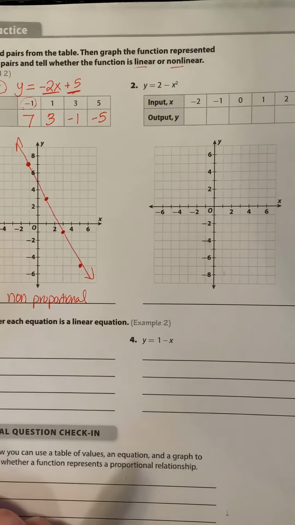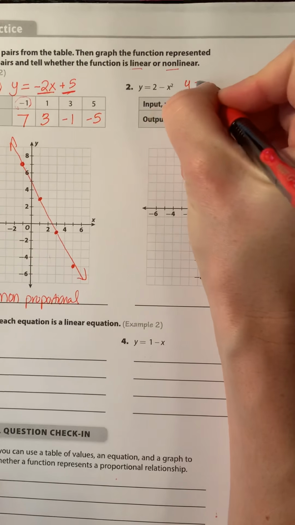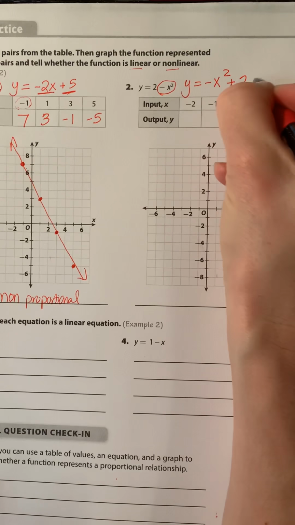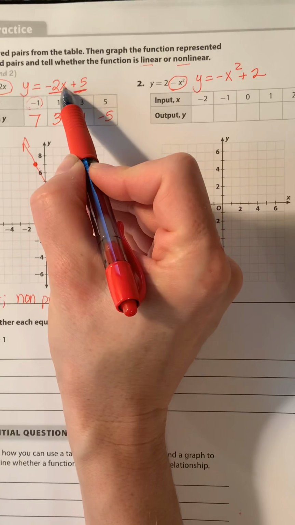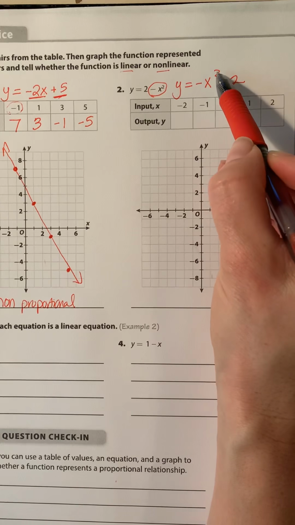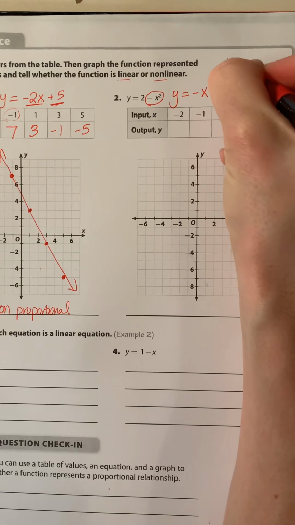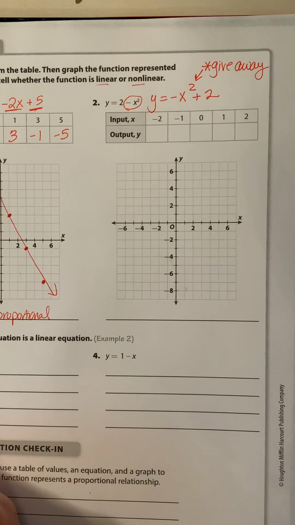Now let's look at this other one over here. This one's a little bit different looking. Okay, again, I'm going to do the y equals mx plus b form. So y equals, we've got negative x squared and then plus 2. But I want to point out something that looks a little different about this x value from the other x value. Notice over here we have x to what power? Well, it's to the first power. Now we have x to the second power. And I'll tell you right now that this is a dead giveaway. We are not dealing with a linear function. It might be a function, but it's not going to be linear.